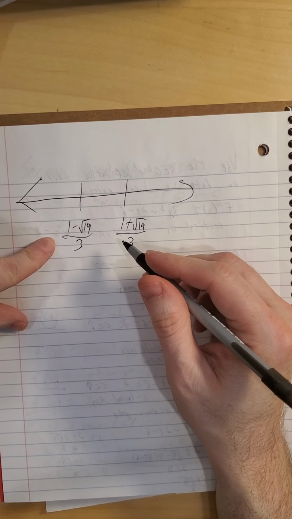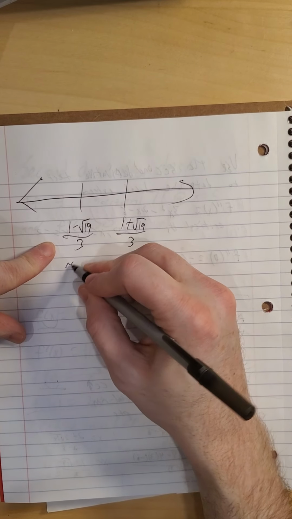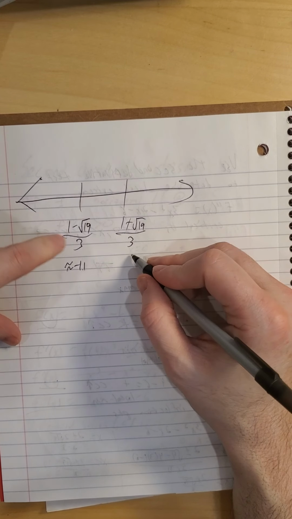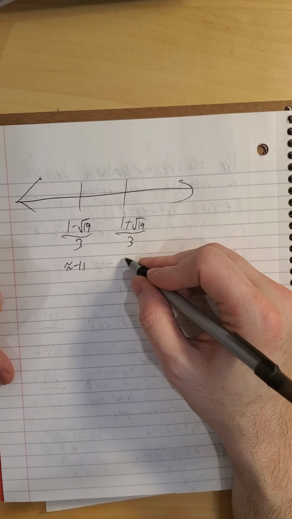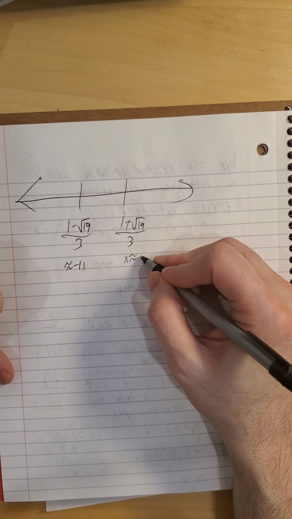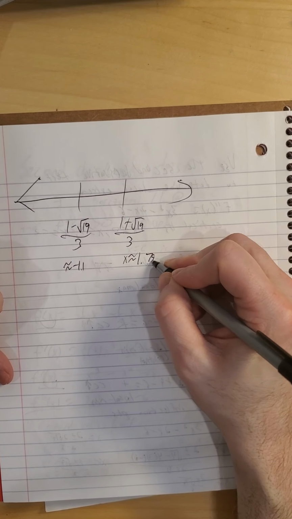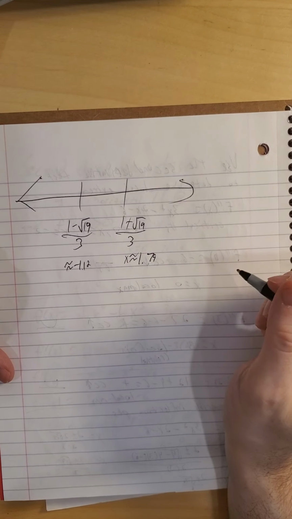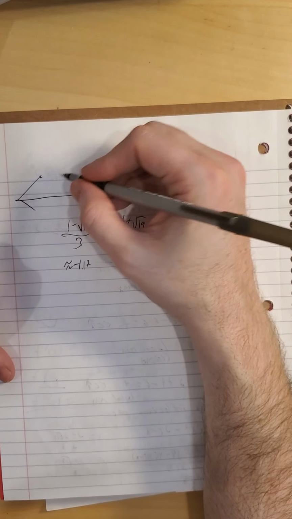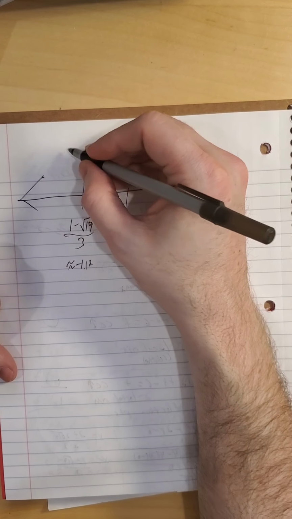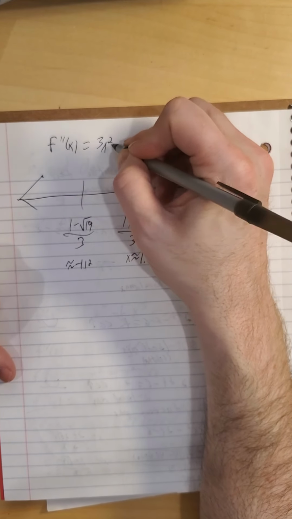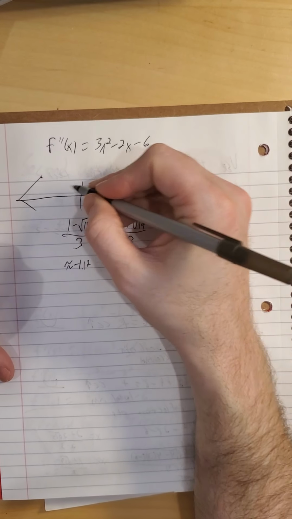So 1 minus root 19 all over 3, approximately negative 1.1. 1 plus root 19 all over 3, x is approximately 1.79. Should really round that to a 1.12. So I just need a guinea pig from each interval. Again, a little reminder, f double prime of x here, 3x squared minus 2x minus 6.